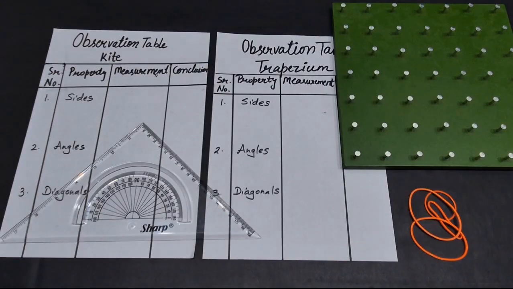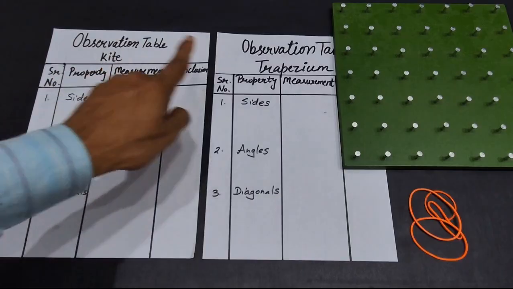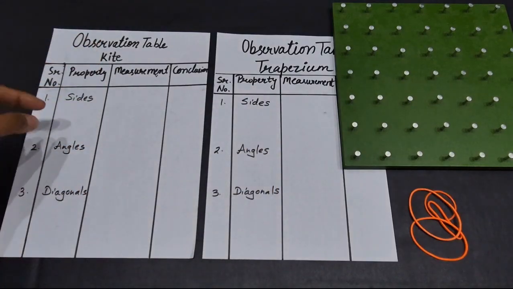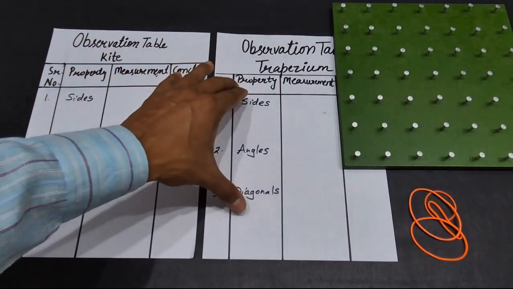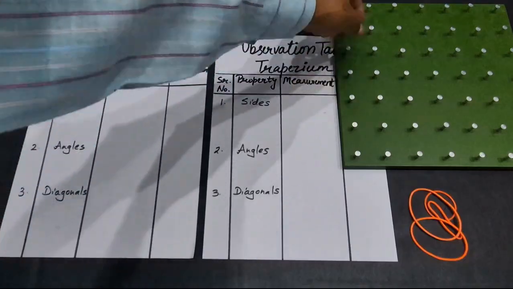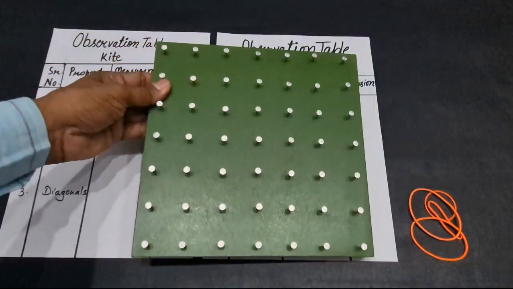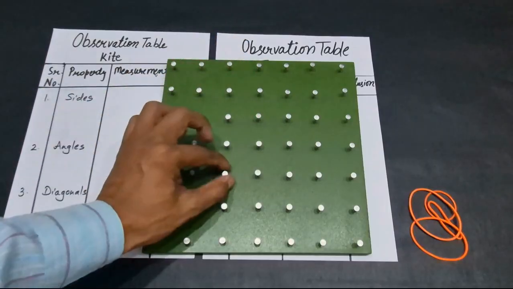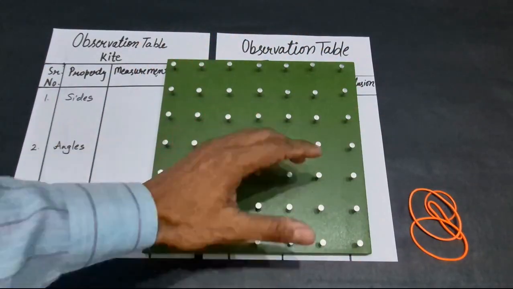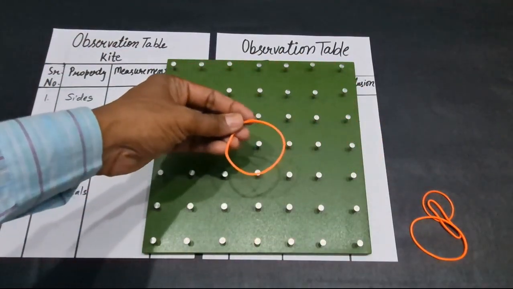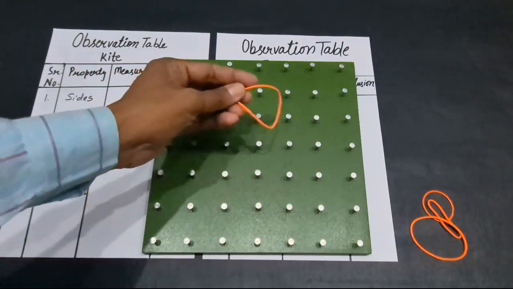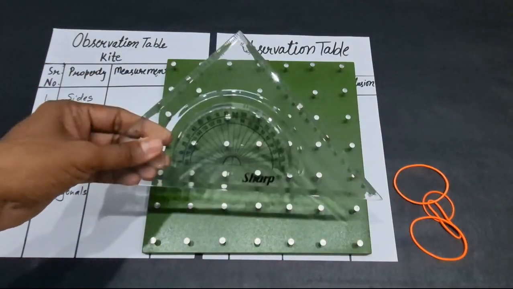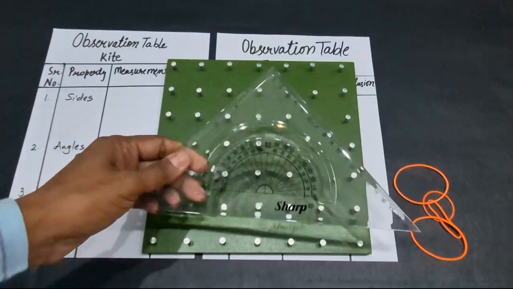To perform this activity on the properties of a kite and a trapezium, we have two observation tables on which we will be recording different measurements in case of a kite and measurements in case of a trapezium. Now this is the geoboard which we will be using for making the shape of a kite and a trapezium. This is a wooden board and it has some nails fixed on it in a symmetrical manner. We will be using a simple rubber band for making the shape here using the nails, and we will be using a protractor cum ruler set square to measure the angles, the sides and the diagonals.